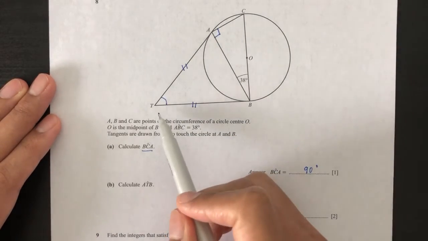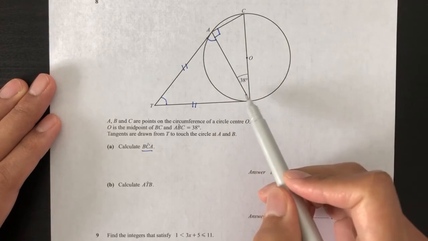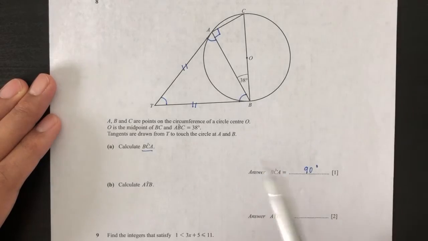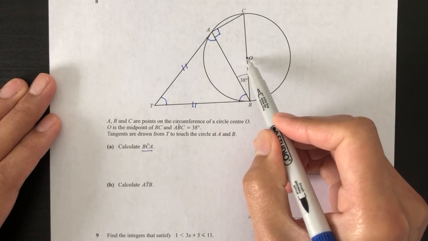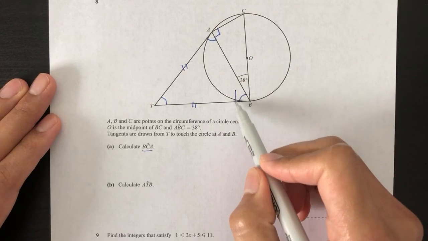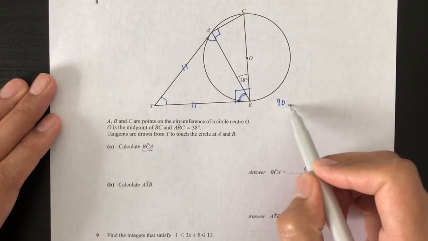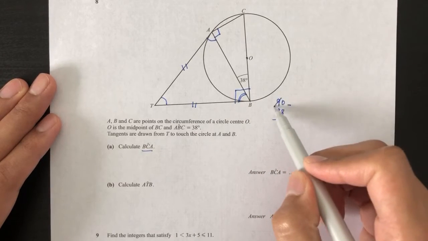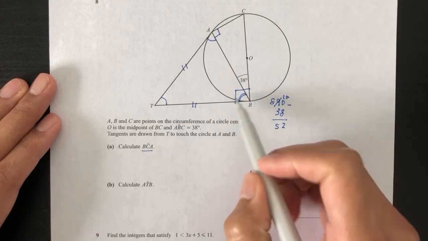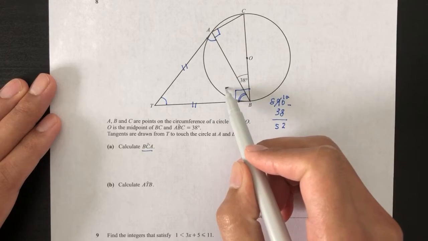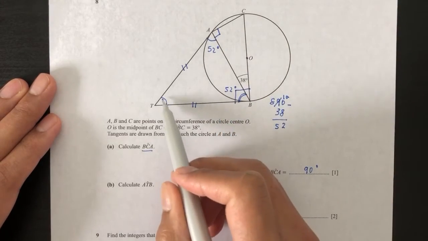So if we want to find this angle, we must first find this angle and this angle. So we know that these two are the same, and we know that this is joined to the radius, which means this big angle here will be 90, which means this angle here will be 90 minus 38, which is 52. So this angle here will be 52. This is the angle on the inside, which means this is also 52.